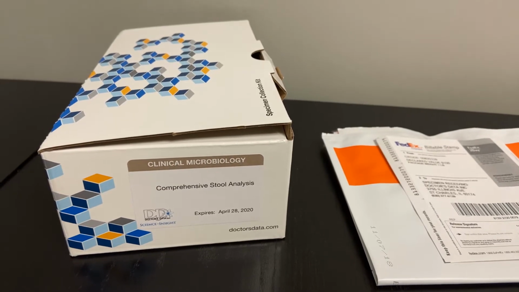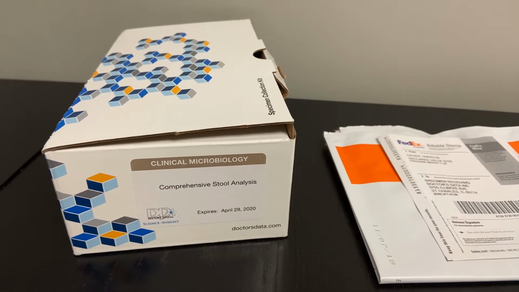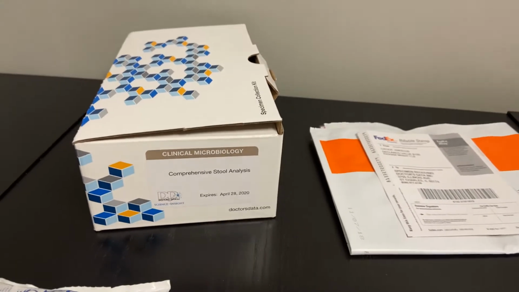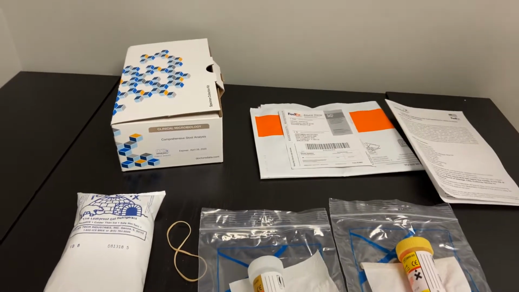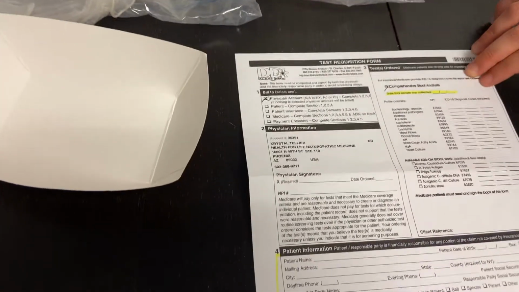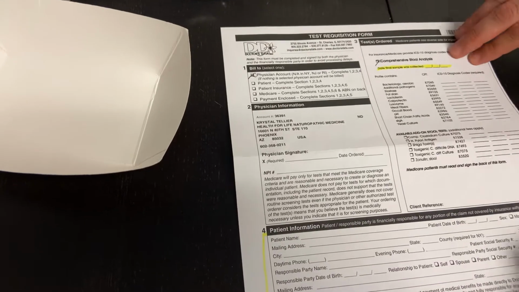Your doctor has ordered the Doctor's Data Comprehensive Stool Analysis. You'll see the contents of the kit outlined here on the table. What we will first start to address is the test requisition form. You'll see a couple different boxes here, paying special attention to the highlighted areas.